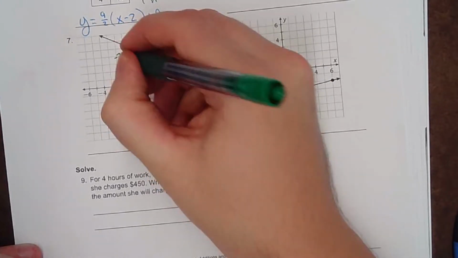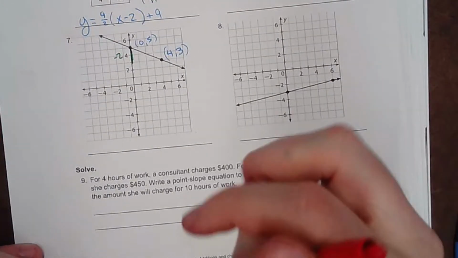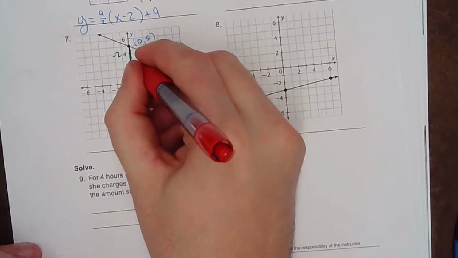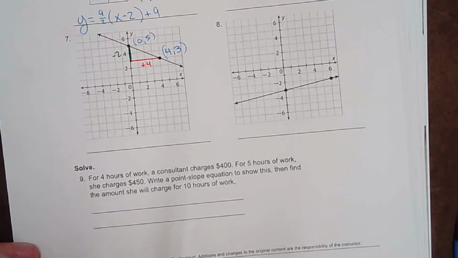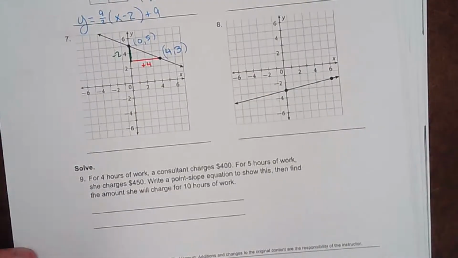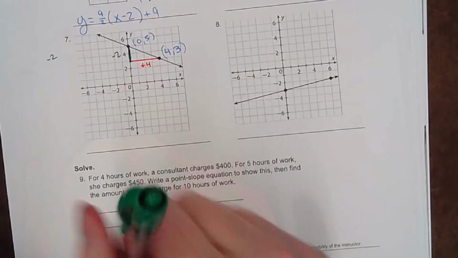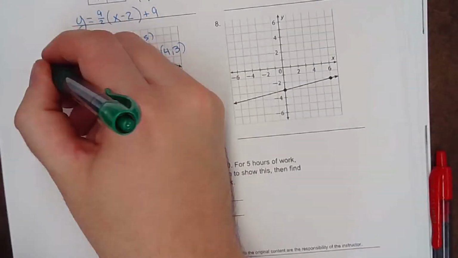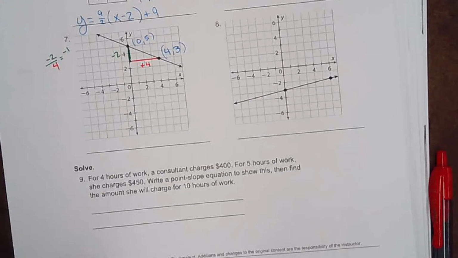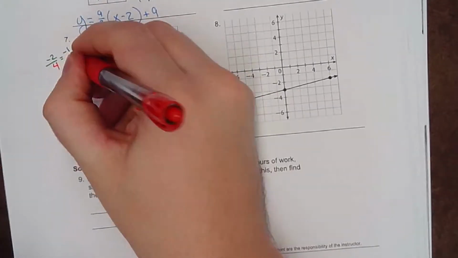The slope here is minus 2, and again it's minus because we went down from here, and then we went over 1, 2, 3, 4. So our slope in total was going to be minus 2 over 4, which is the same thing as negative 1 over 2.